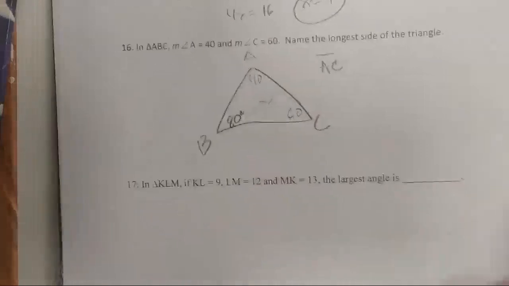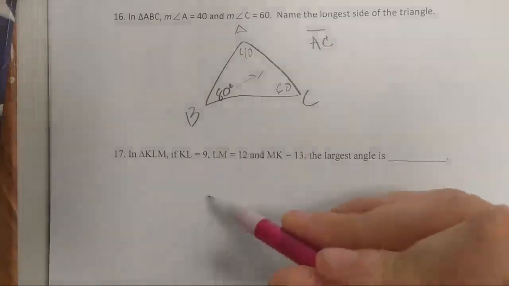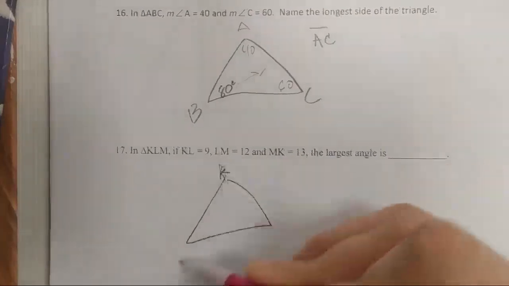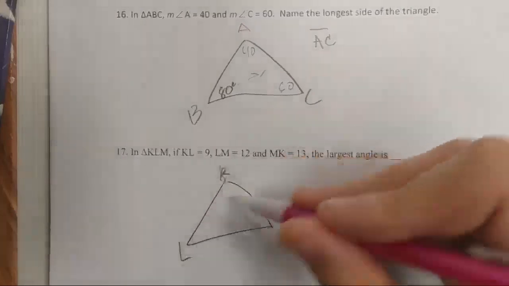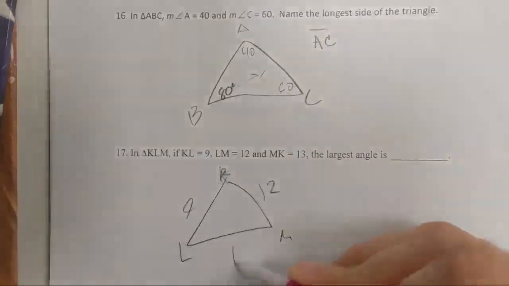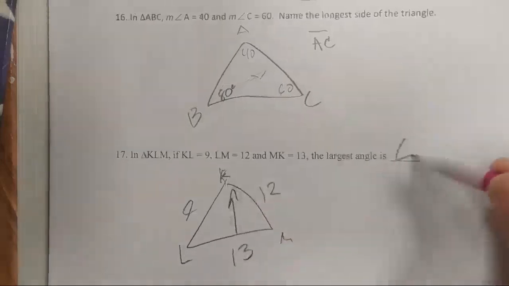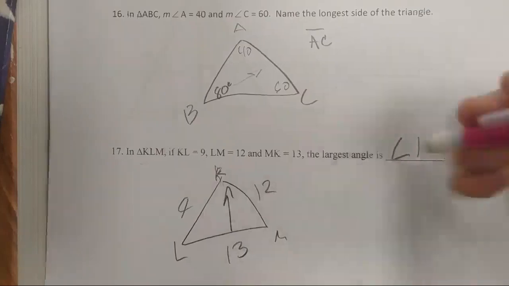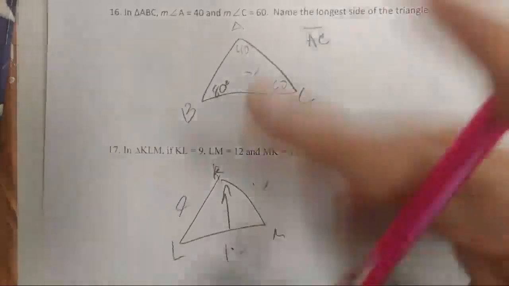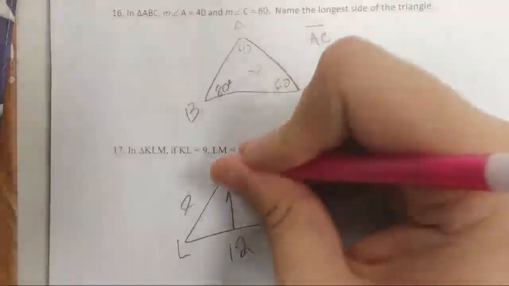Okay, next one. I just held back a sneeze. If triangle KLM, K, L, M, and KL is 9, and LM is 12, and MK is 13, the largest angle is going to be across the biggest side, which is angle K. No, which is angle, oh, I must be really tired. I made a mistake. So this is 12, then this is 13. MK is 13.